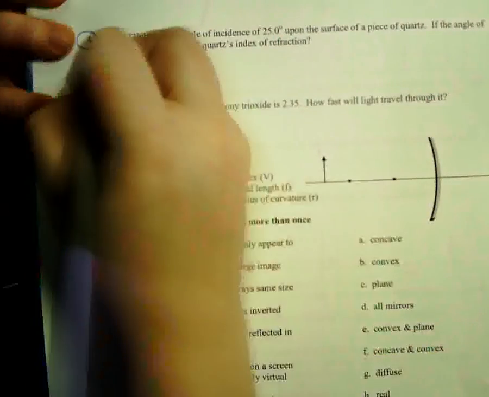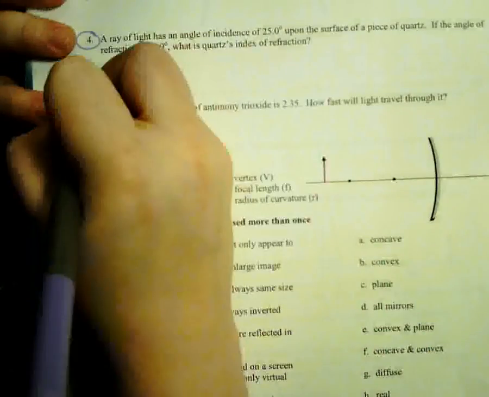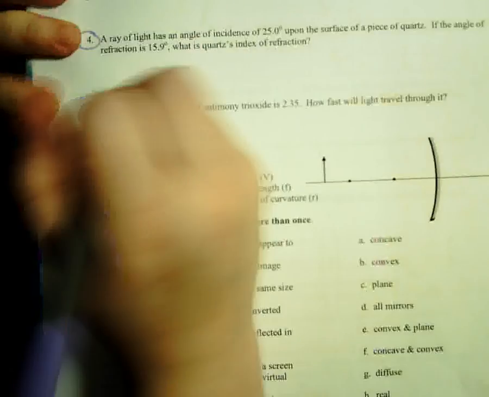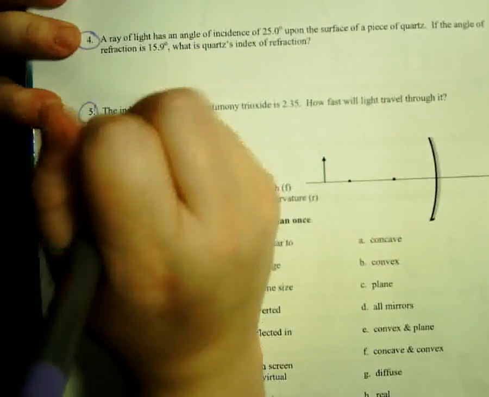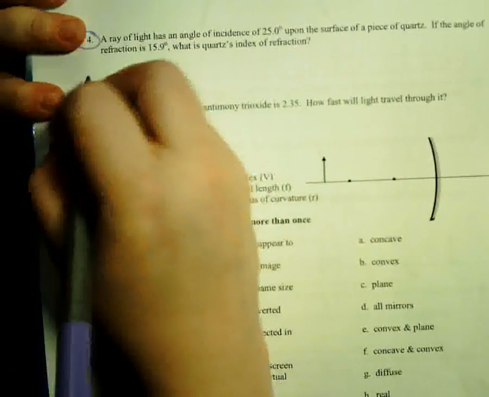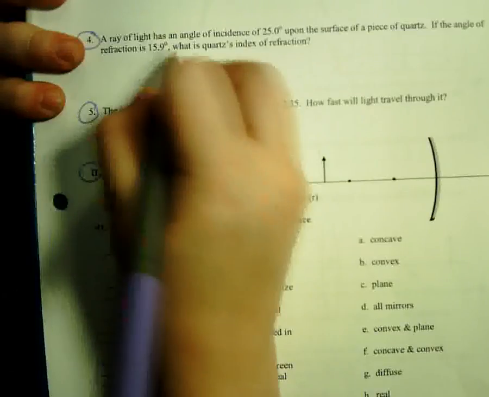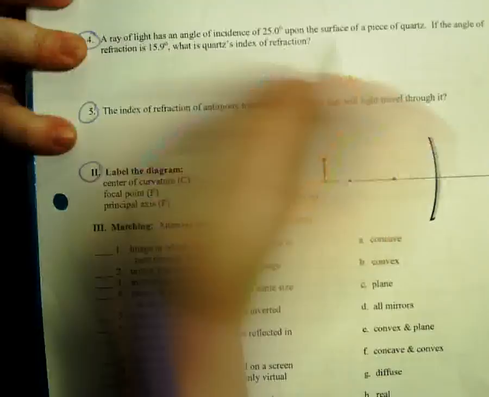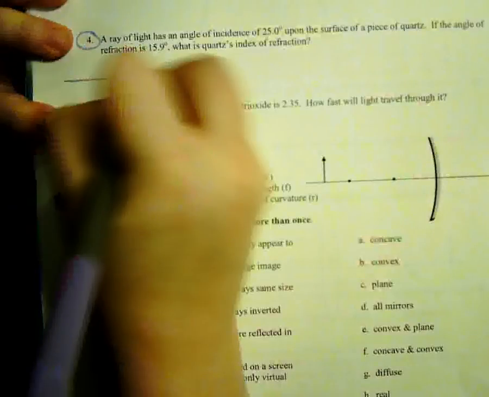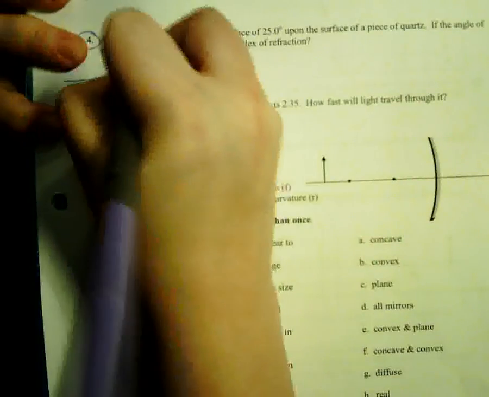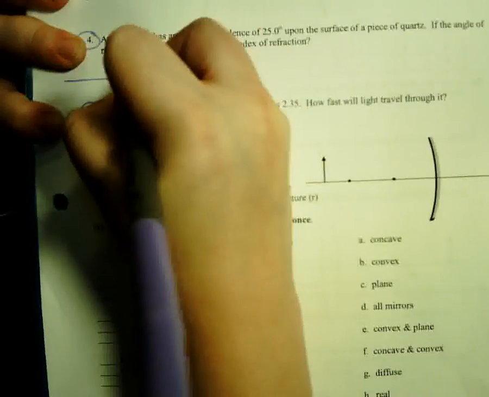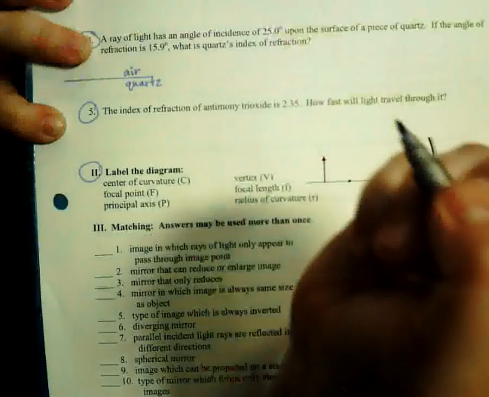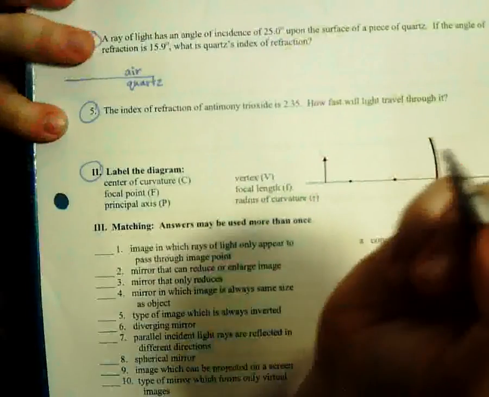All right. A ray of light has an angle of incidence of 25 degrees upon the surface of a piece of quartz. If the angle of refraction is 15.9, what is quartz's index of refraction? So here's the setup. Quartz. Can you actually see what I'm doing this time? Yes.